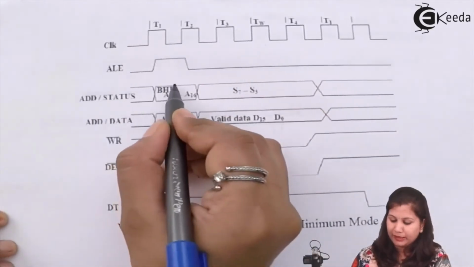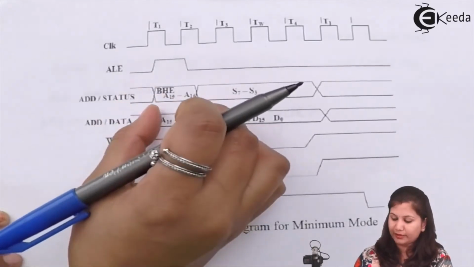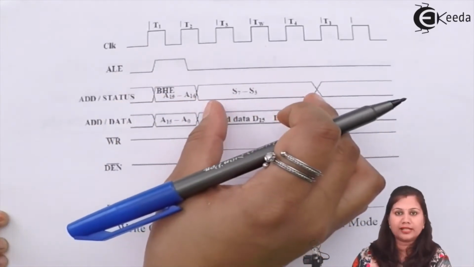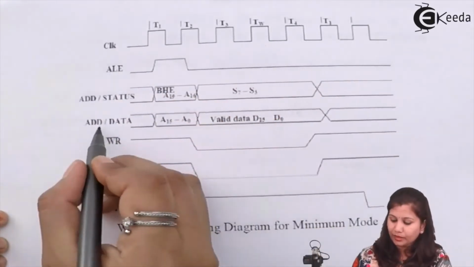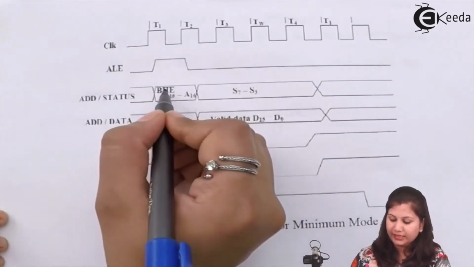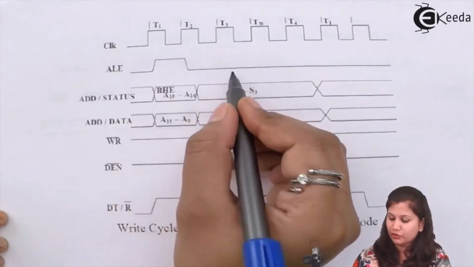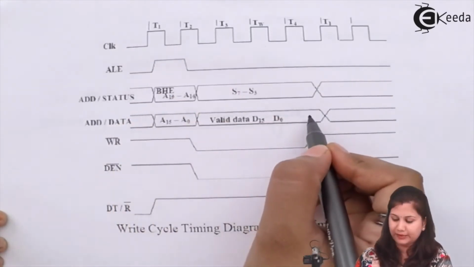Then this is the bus high enable signal, A19 to A16 the address bus, and then we have the status signals. Then address and data bus A15 to A0. When this ALE signal is high, then the address is available. When it is low, then data is available on this bus.